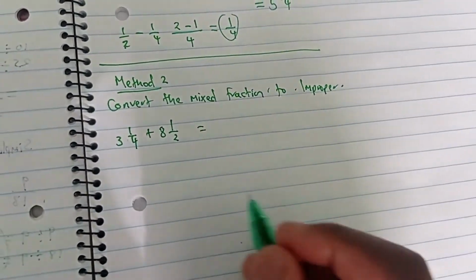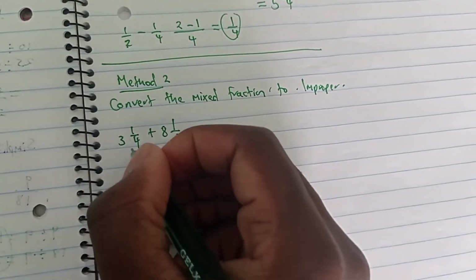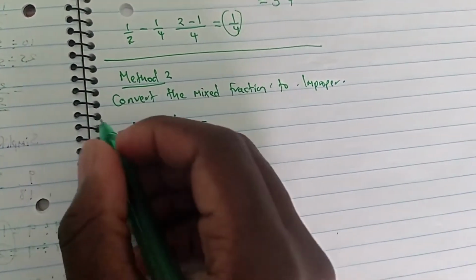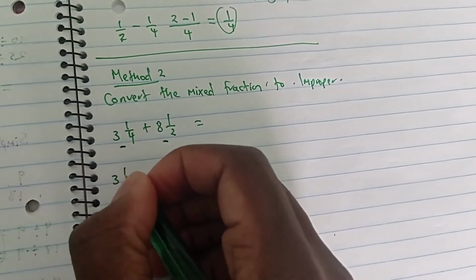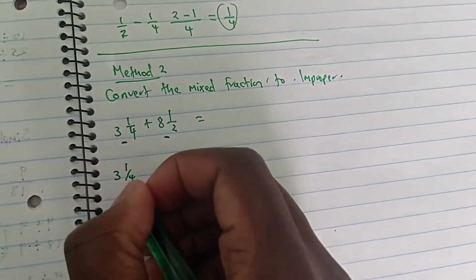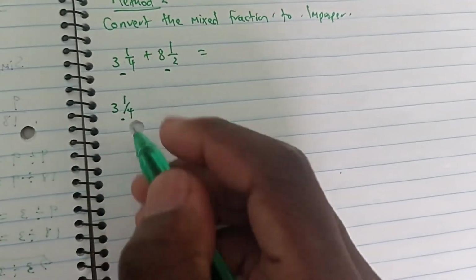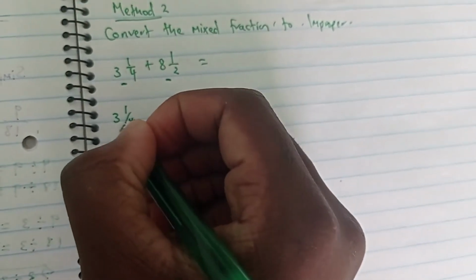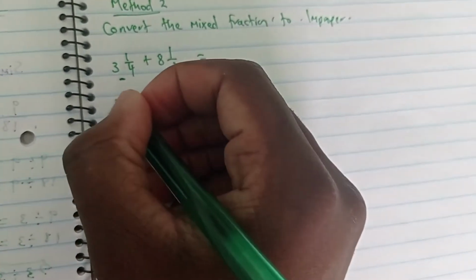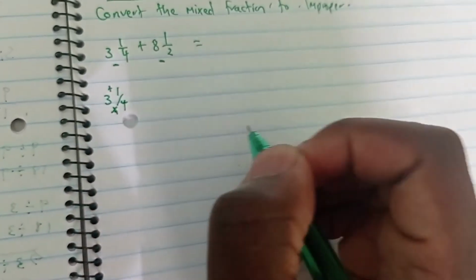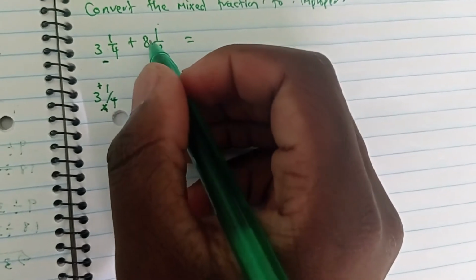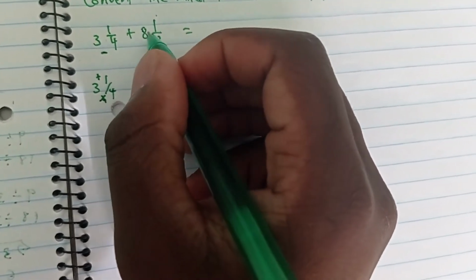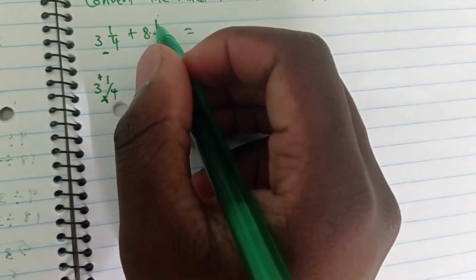So how to convert a mixed fraction into an improper fraction? Okay, converting a mixed fraction to an improper fraction. This is a mixed fraction, this is an improper fraction. So 3 and 1 over 4, you convert this into an improper fraction. Doing that, you multiply 4 times 3, then you add. Keep that in mind: multiply, add. Multiply the denominator with the whole number, then add the total to the numerator.